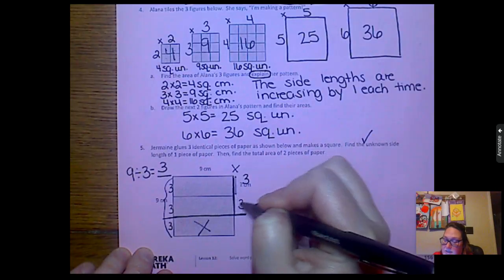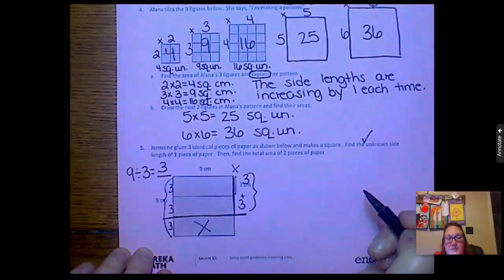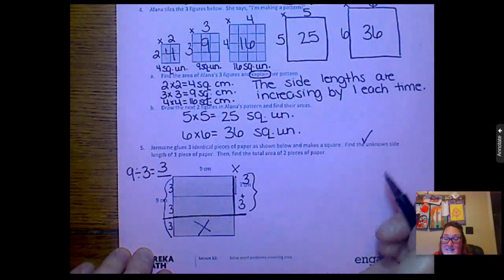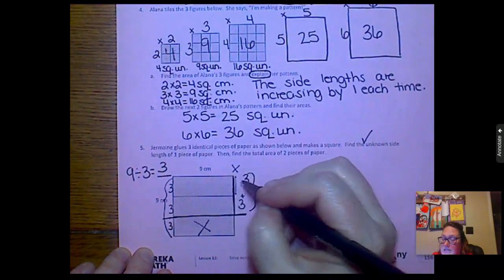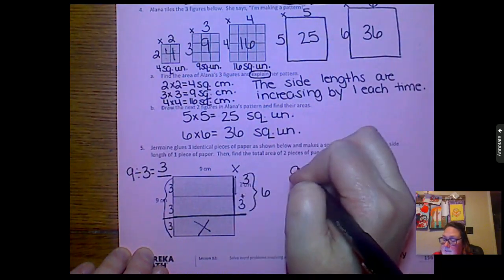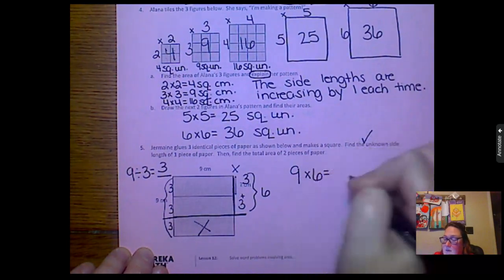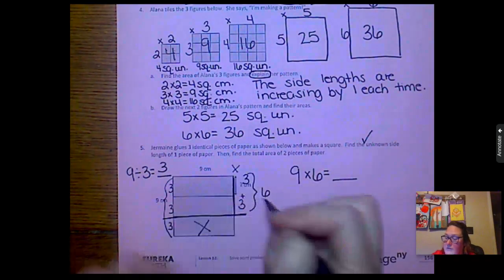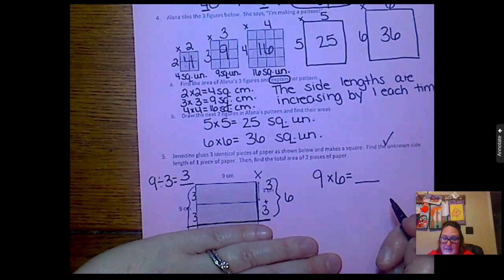If this is 3 and this is 3, what is this side length here now? 6, right? Because 3 plus 3 is 6. So that leaves me with that top side length of 9 times 6. And that would give me the area of just those first 2 pieces of paper, right?